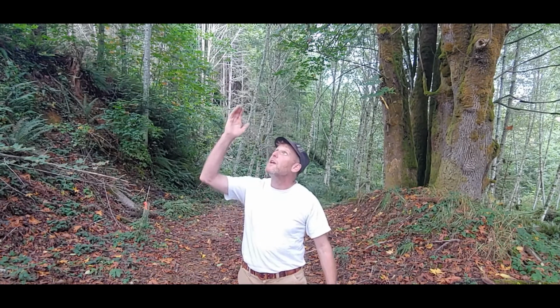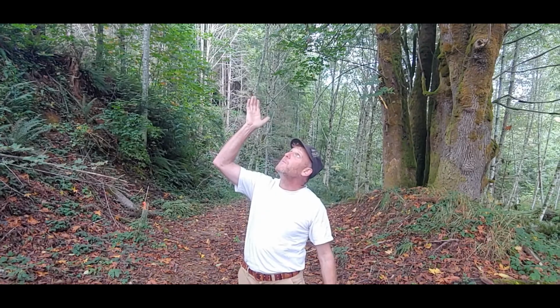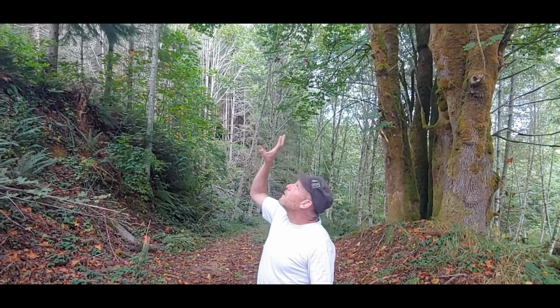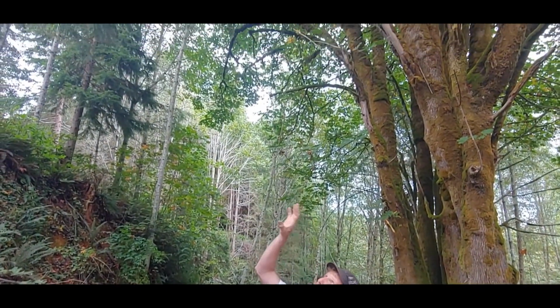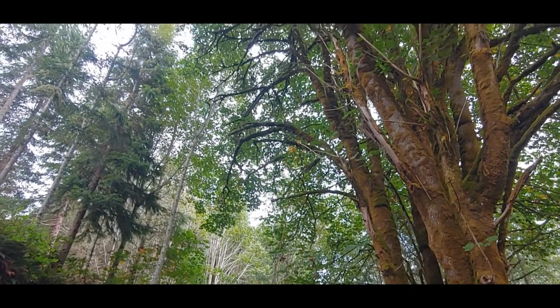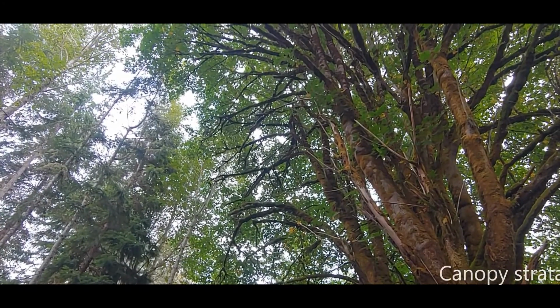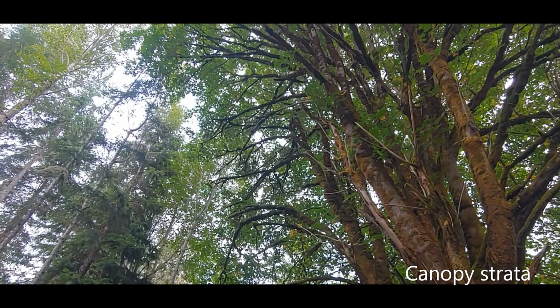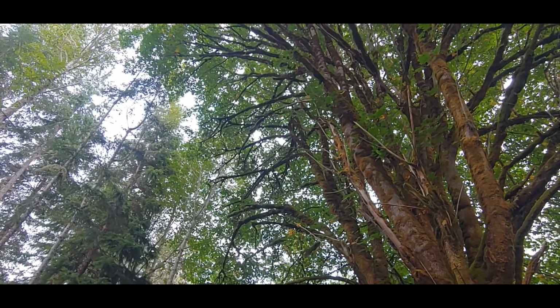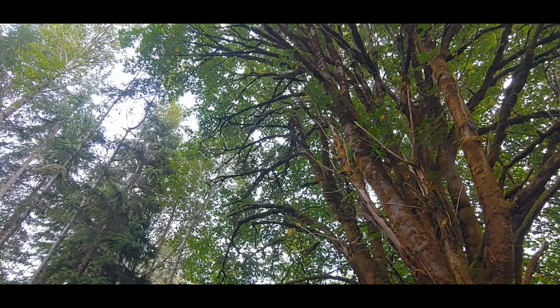The other thing I like to look at is the forest canopy. I look up and look at where the crowns of the individual trees occupy space within the canopy. I look at the strata. In other words, where do those trees fall in the horizontal layering of the forest canopy? Is it complex or is it simplified?